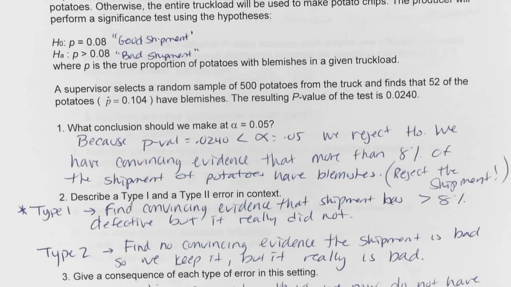A type 2 error would be we did not find convincing evidence that the shipment is bad, so we keep it, but it really is bad. So we fail to reject the null hypothesis, but we really should have, because more than 8% actually are bad. Okay, maybe pause the video and think about that for a little bit.